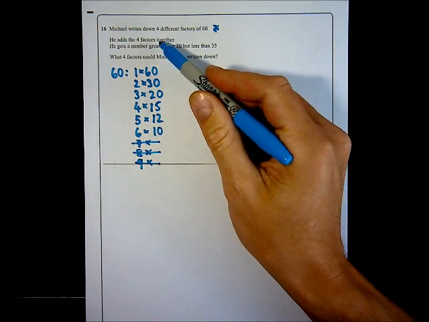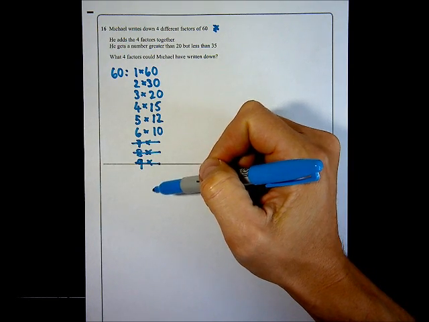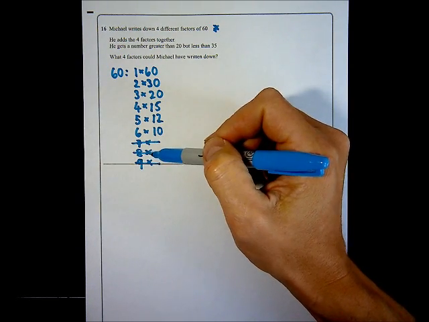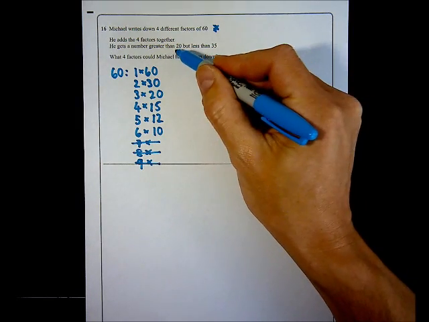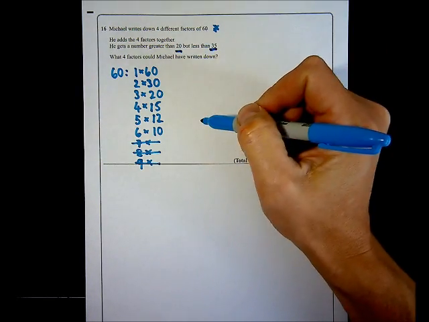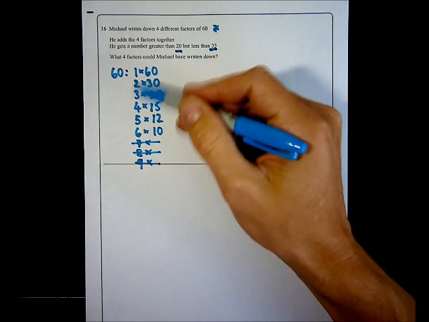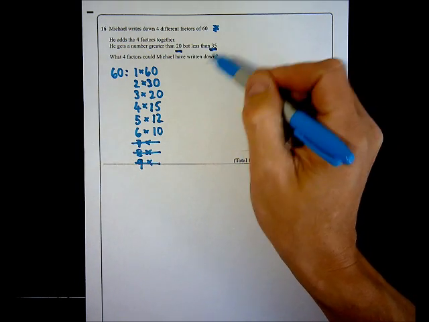I'm now going to add the 4 factors together. So I need to pick 4 factors to add together, and they have to add up to a total greater than 20 but less than 35. So any of these 4 factors that adds up to more than 20 and less than 35.